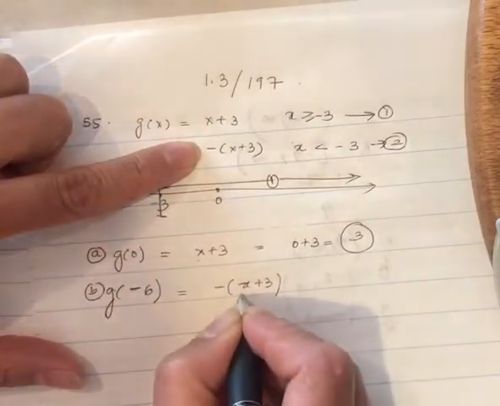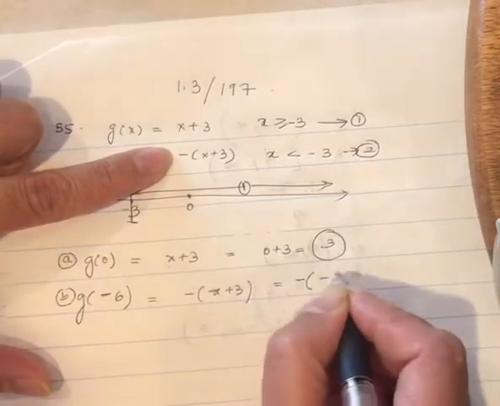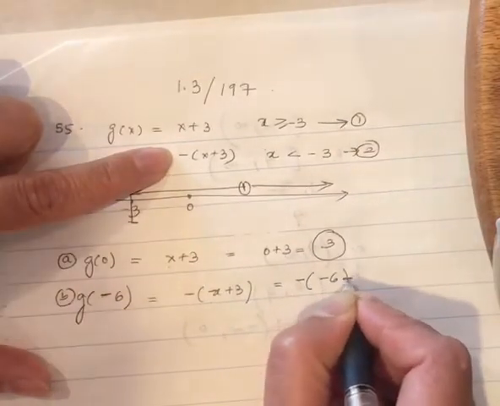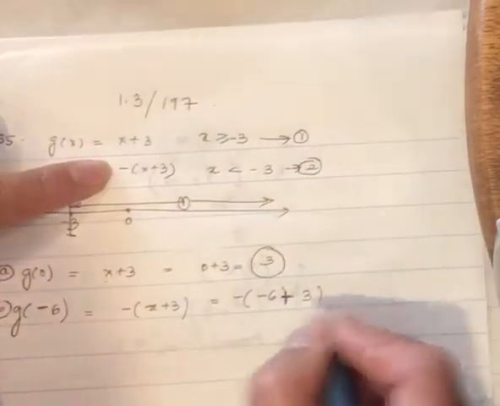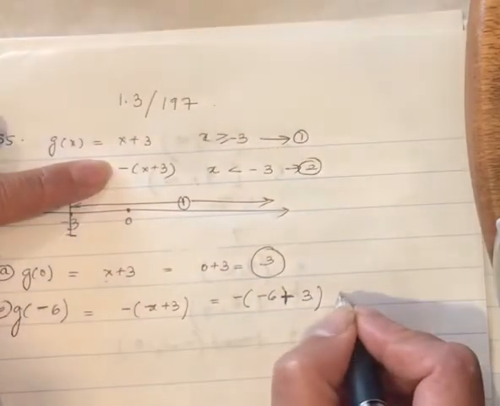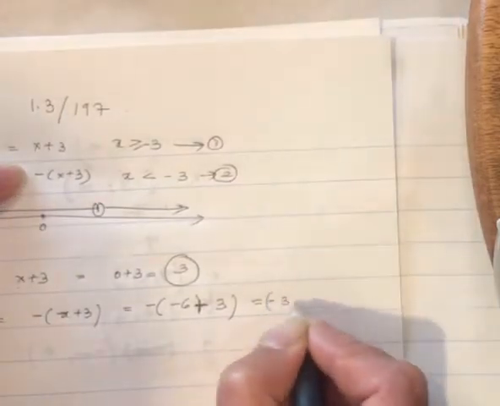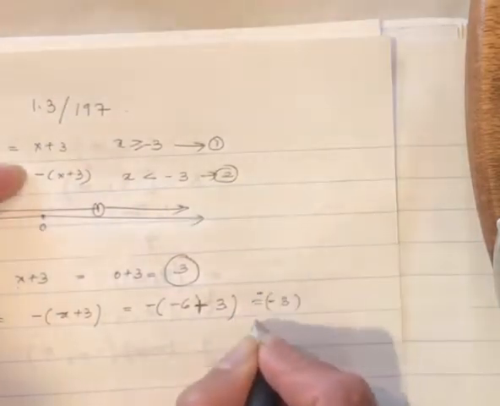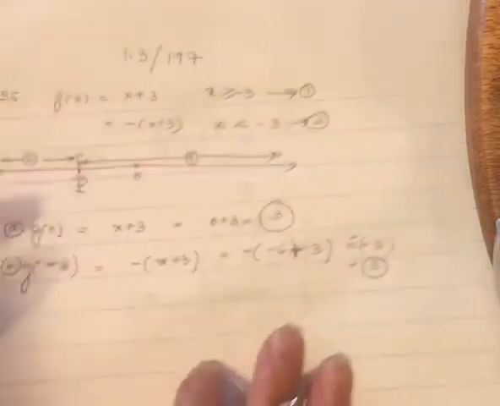In place of x, you are going to put the value of negative 6, which is negative (negative 6 plus 3), which gives you, inside the parentheses, negative 3. And outside there is a negative, which gives you two negatives, gives you a positive. Therefore, the answer is 3.